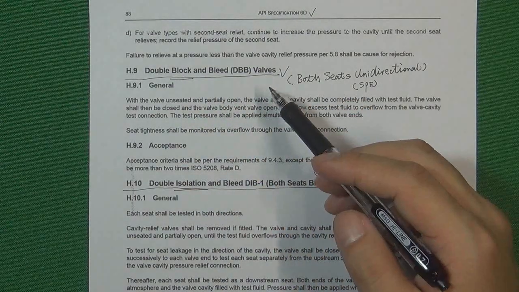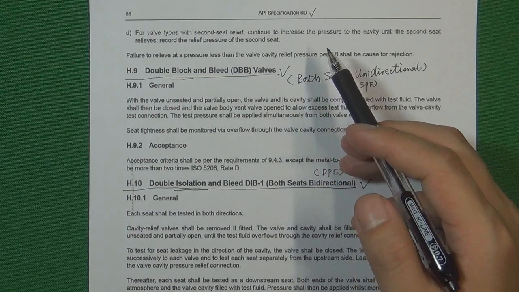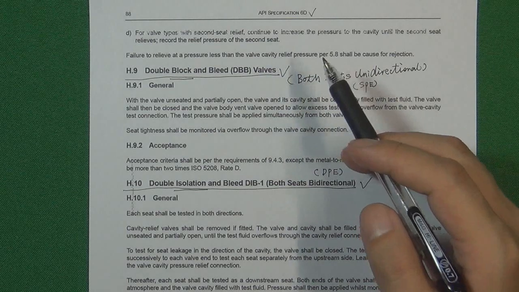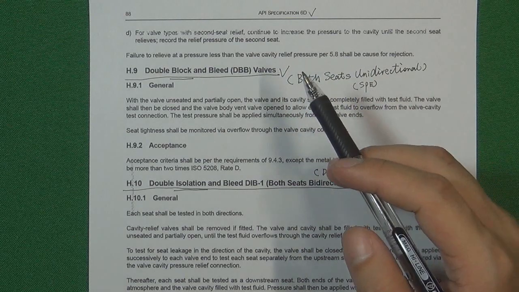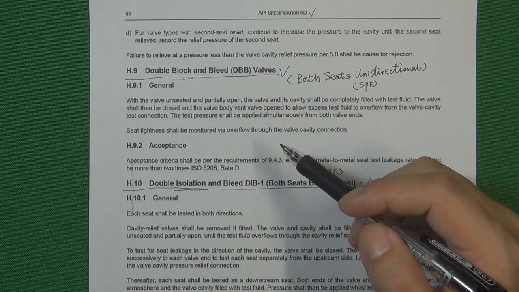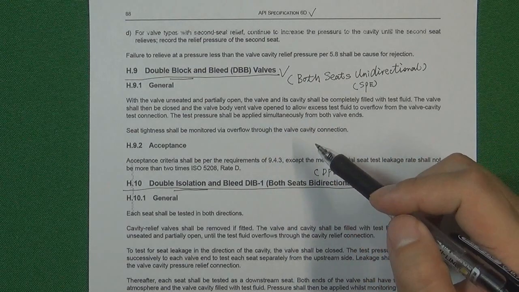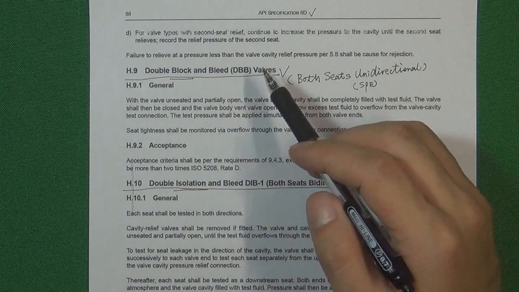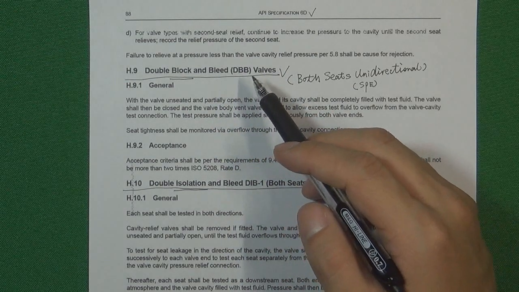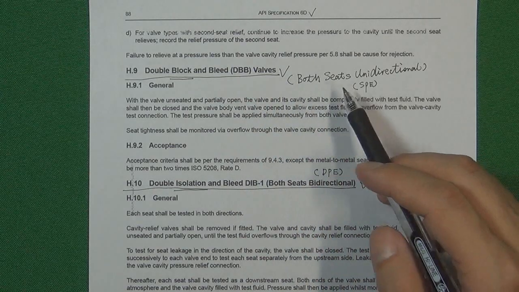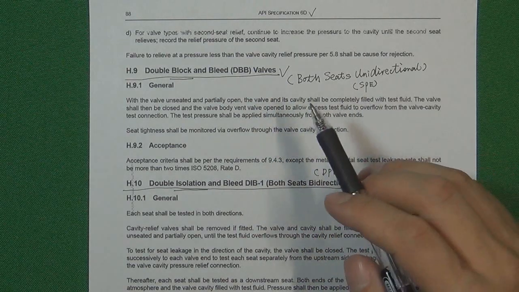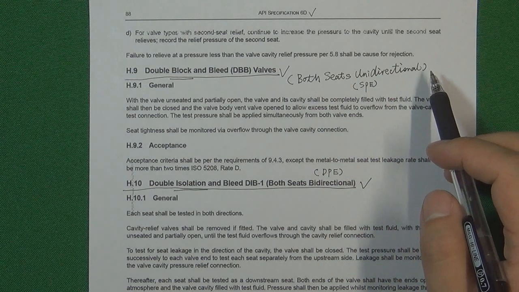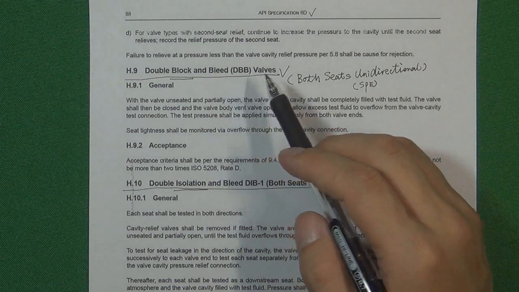Block means the valve seat will block the pressure from one side. If the other side has pressure, for example the cavity pressure, it will push the valve seat back and relieve from the gap between the seat and the bore. Relief means bleed. So this kind of valve we call a DBB. That means if both sides of the valve have seats made of unidirectional valve seat, we call this kind of valve a DBB valve.